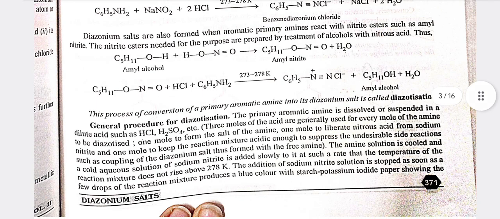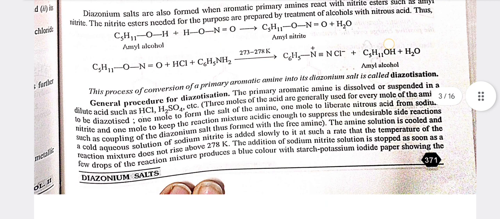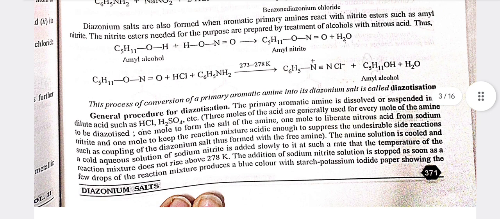Diazonium salts are also formed when aromatic primary amines react with nitrite esters such as amyl nitrite. The nitrite esters needed for the purpose are prepared by treatment of alcohols with nitrous acid. C5H11OH plus HONO gives C5H11O-N=O plus H2O.